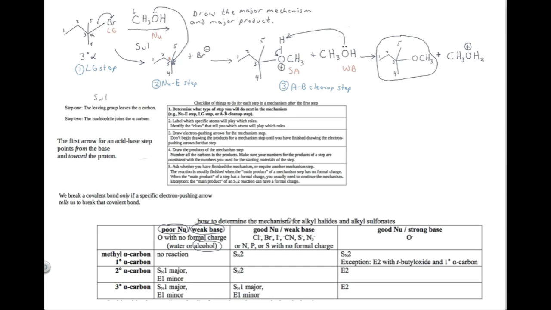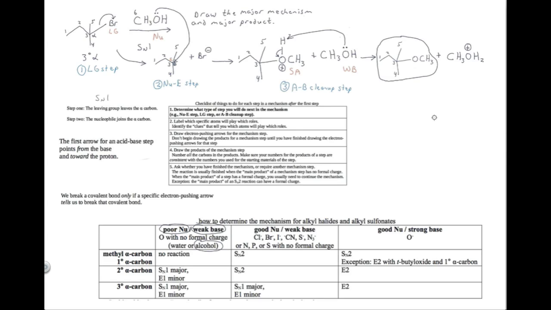So again, this table confirms that both water and alcohol can be used as poor nucleophiles and also as weak bases. And since they're solvents, we can use them more than once in the same mechanism without worrying about running out of them. So again, here we saw the common pattern of if your nucleophile-electrophile step leaves you with a positive formal charge, you likely have to follow that up with an acid-base cleanup step. Why is this called a cleanup step? What are we cleaning up? We're cleaning up the formal charge.